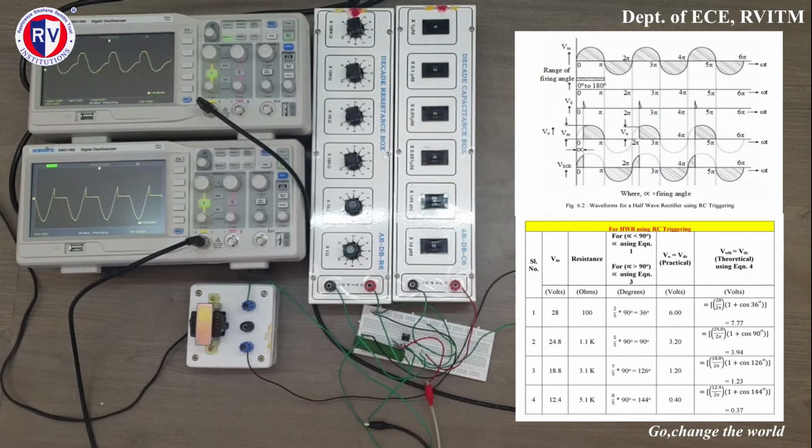If I calculate here, you can see the table. 2 by 5 into 90 will be equal to 36 degrees. That is how you get the alpha value. So alpha is equal to 36 degrees. How much practical voltage are you getting? You can see there that V mean, which is nothing but V average, is around 6 volts. So make a note of it.